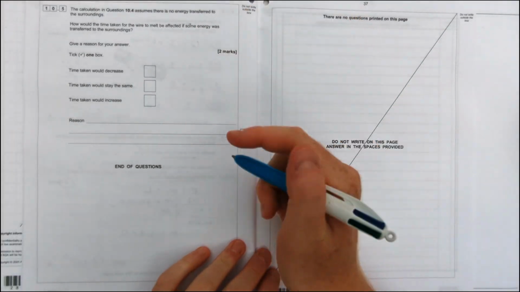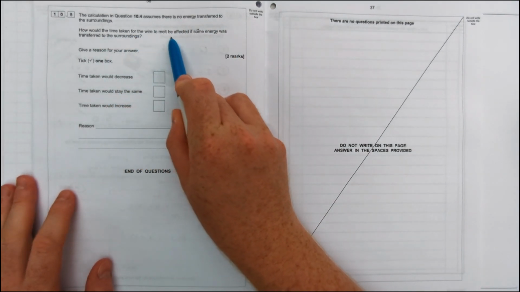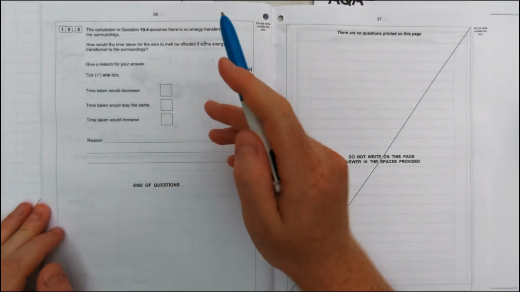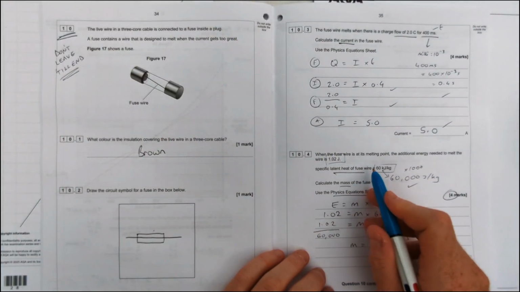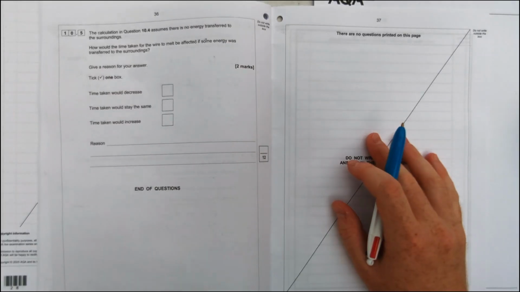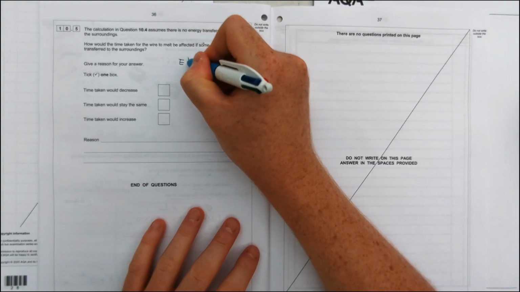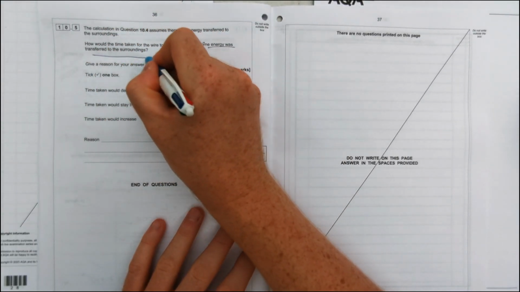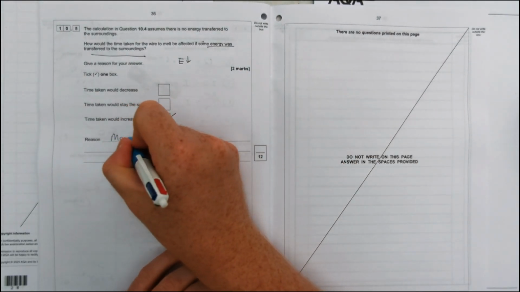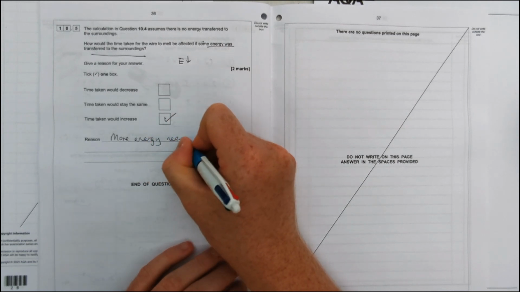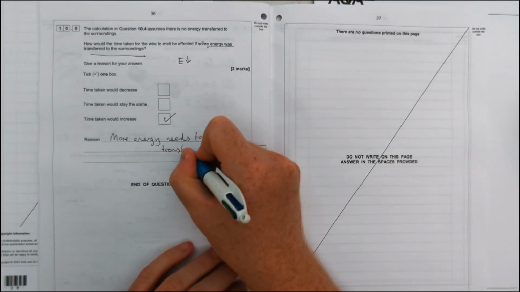And to finish off the whole paper, it says it assumes there's no energy transfer to the surroundings. How would the time taken for the wire to melt be affected if some energy does get transferred to the surroundings? So when you think a bit more carefully here, the wire is melting, so it takes a certain amount of energy for that to happen. If some energy is transferred to the surroundings, the amount of energy that gets transferred to the wire would be lower because some is getting lost. So actually it would mean it takes a longer amount of time, and the reason is you need to say more energy needs to be transferred to the wire or to the fuse wire.